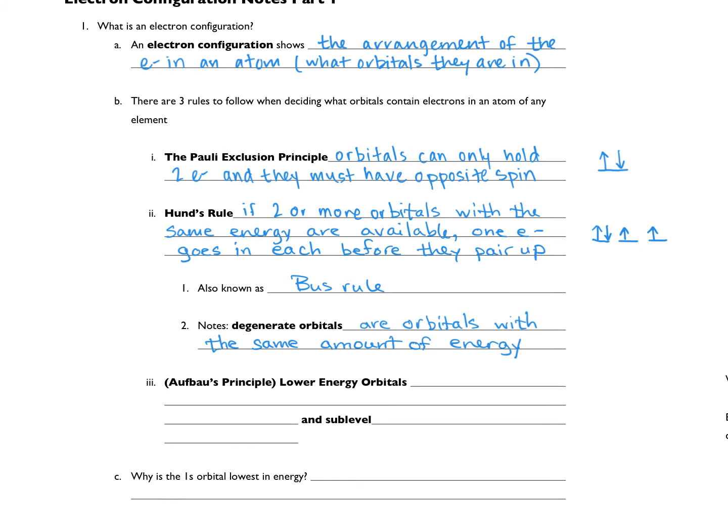Degenerate orbitals are orbitals with the same amount of energy. Just like these 3 up here, they have the same amount of energy. So we have a special term for that, and they're called degenerate orbitals.